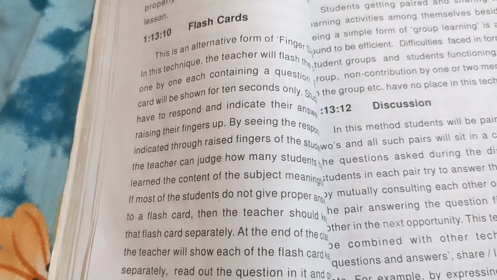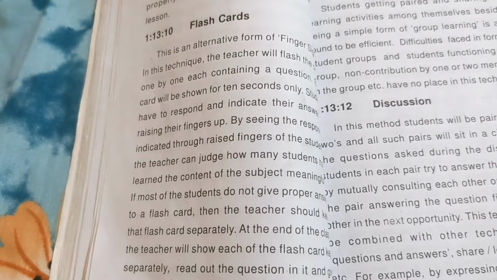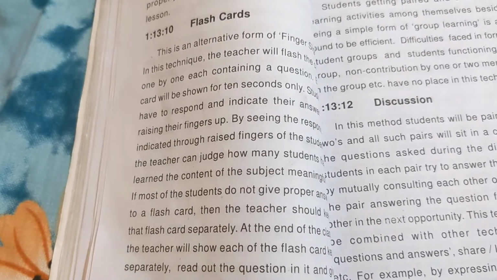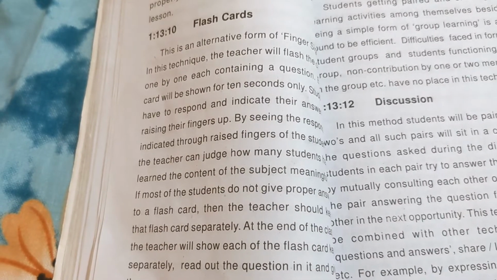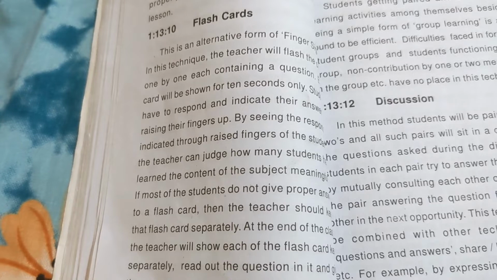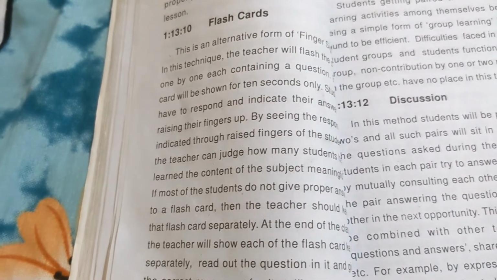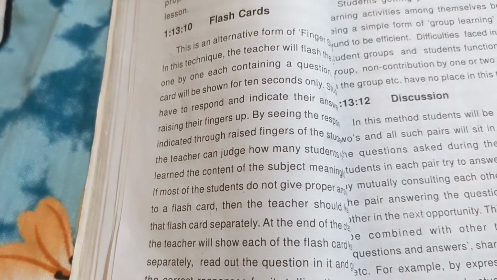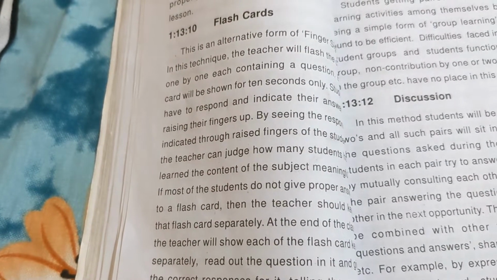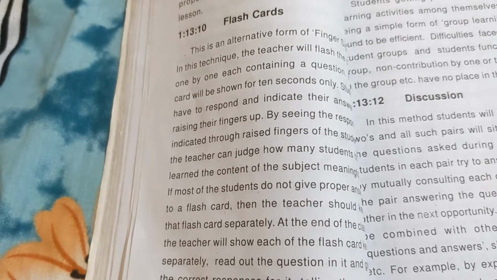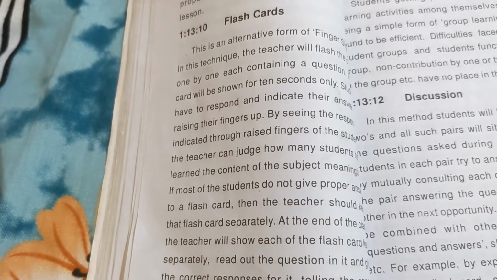By looking at the responses, the raised fingers, the teacher will get to know how many students have answered correctly and how many have understood the concept properly. Next, after answering the first question, the teacher will take the next flashcard, the second flashcard. In that, the second question will be written. For the second question, again 10 seconds will be given and again the students have to raise their fingers depending on what answer they feel is correct.